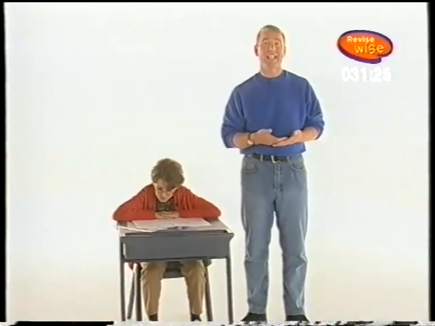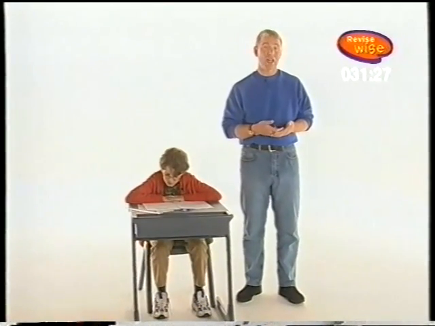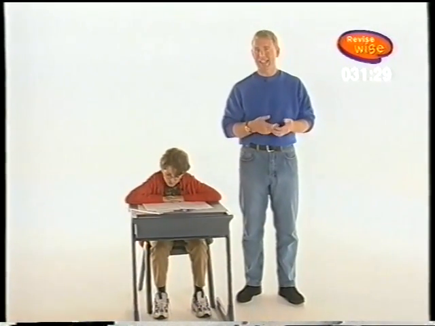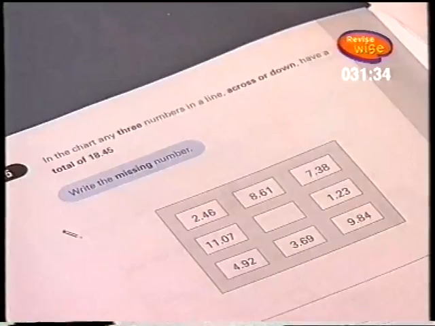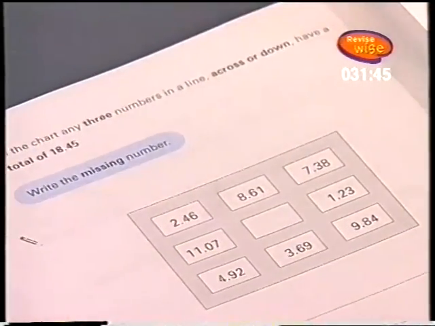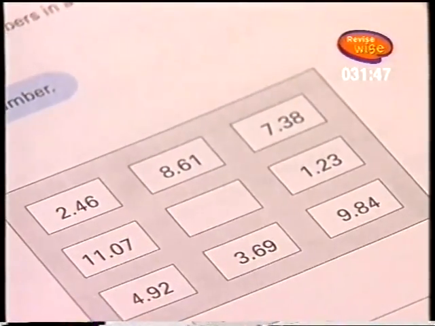In these programs and in our books, audio tapes and website, we're helping you with the things you might find tricky in your Key Stage 2 maths tests. This time, it's addition. Let's start with a real test question. In the chart, any three numbers in a line, across or down, have a total of 18.45. Write the missing number. And then there are all these numbers in the square. I guess I have to add them up somehow.